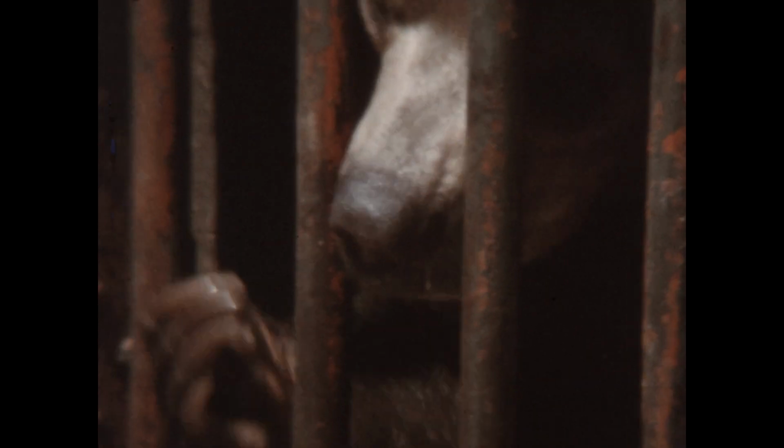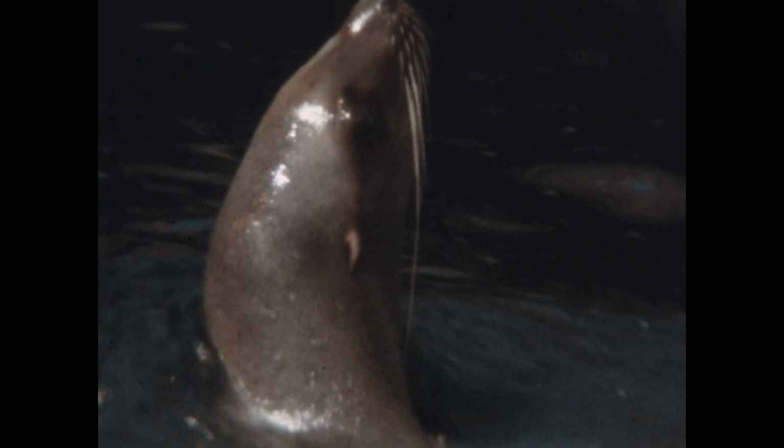And this, of course, is a Himalayan bear, which has just reached outside of the cage to pick up a peanut. Very clever with his huge paw.